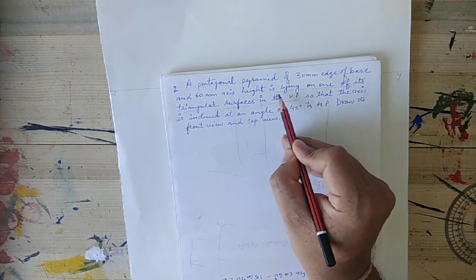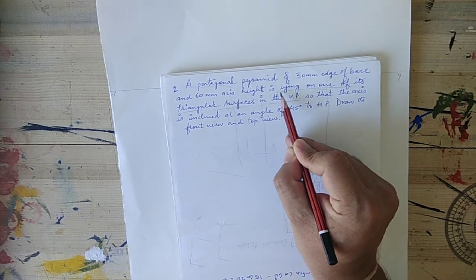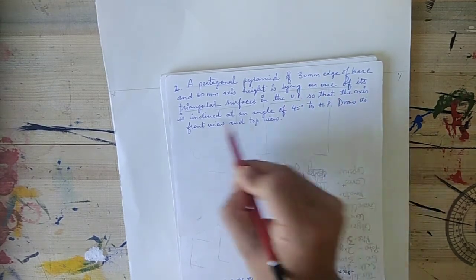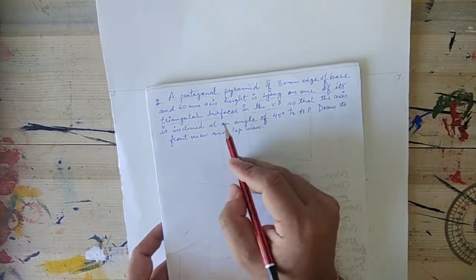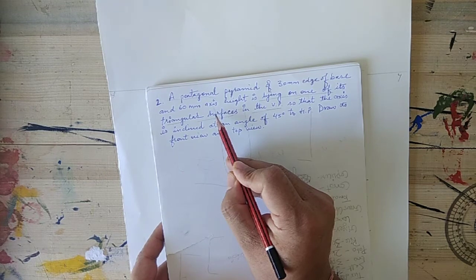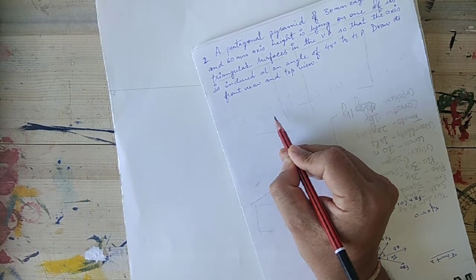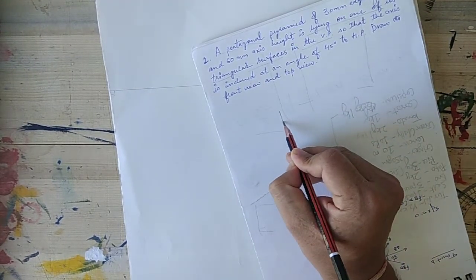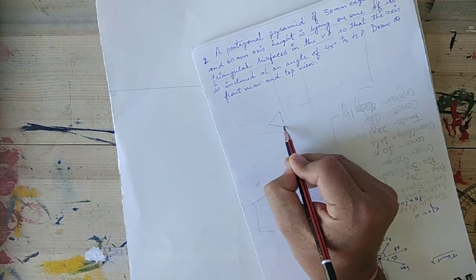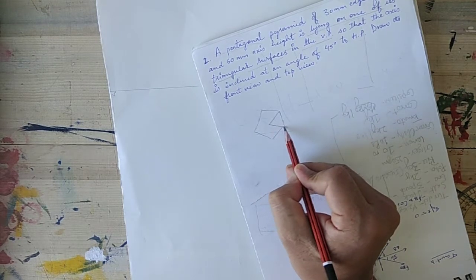So class, as per the given condition, for first stage, the pentagonal pyramid is lying on one of its triangular surface in the VP. That means class, we assume the whole base of the pentagonal pyramid is resting on VP. And now class, how we will place a pentagonal shape in VP? It is resting on triangular surface. So class, we have only one option. If I draw pentagon like this, so this is the triangular surface.